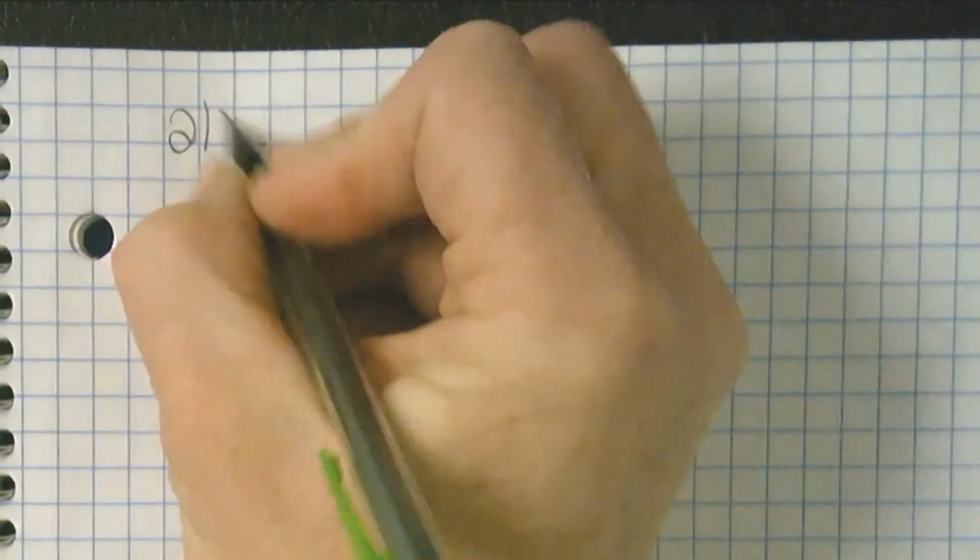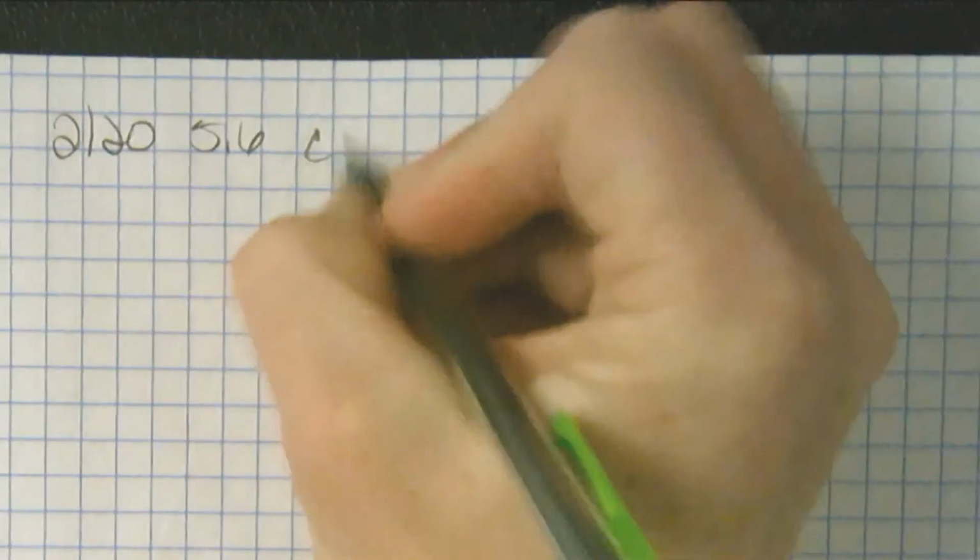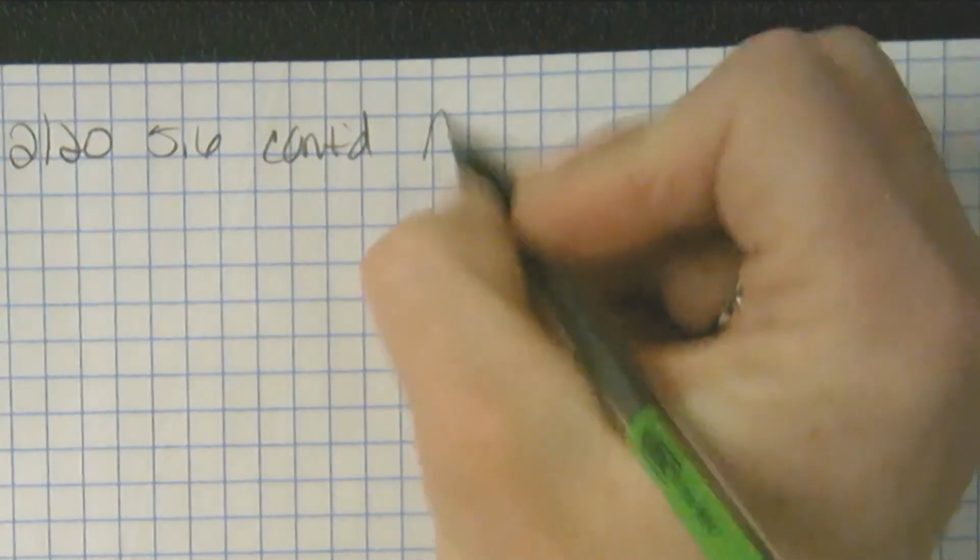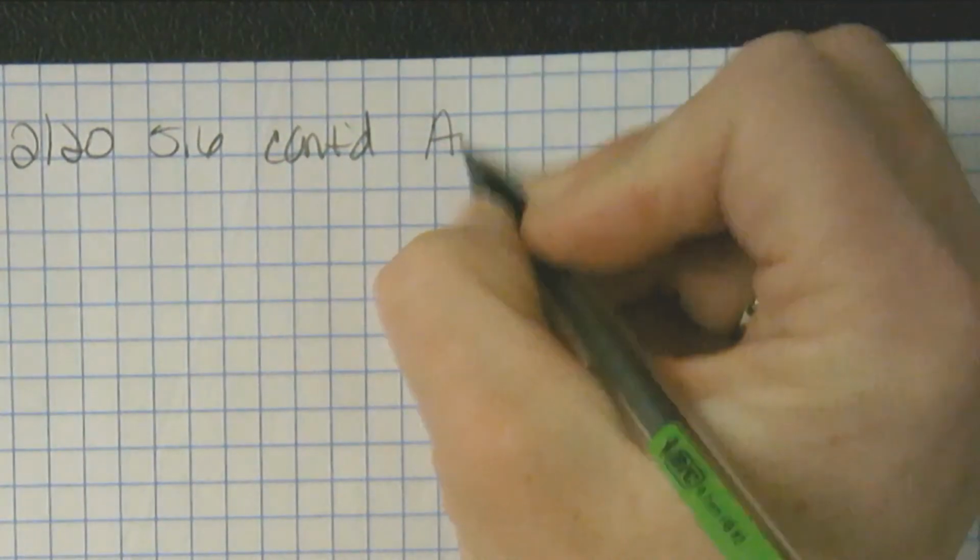Okay, so today is the 20th. All right, we are still in 5.6, so 5.6 continued. Remember, your test is on Wednesday of next week. All right, today what we're going to be talking about is something called the arithmetic sequence.